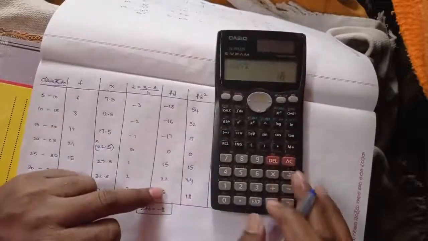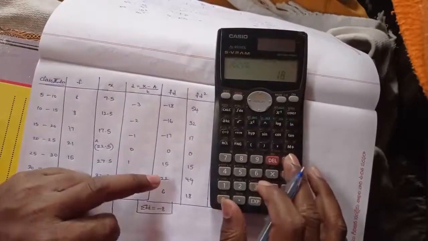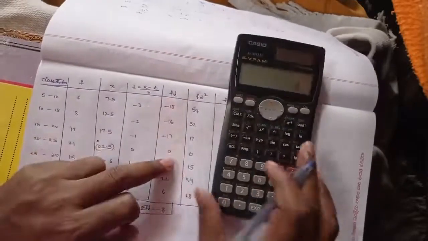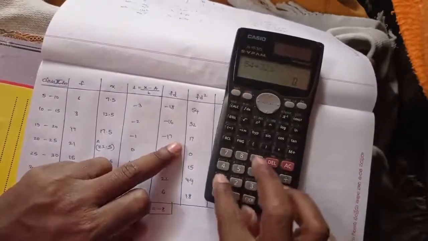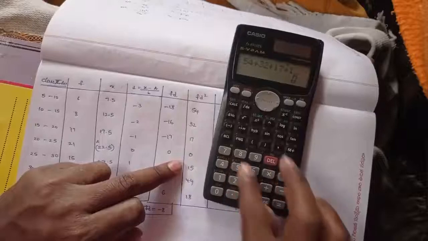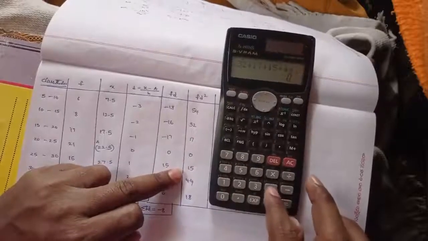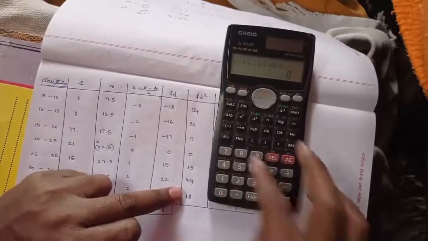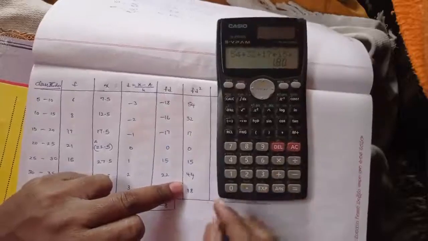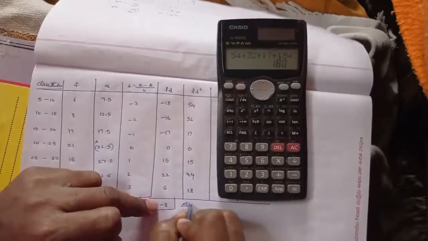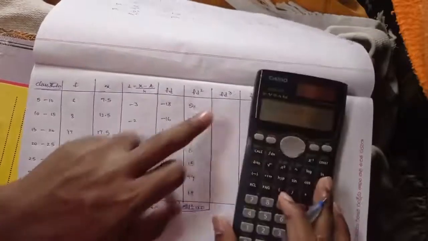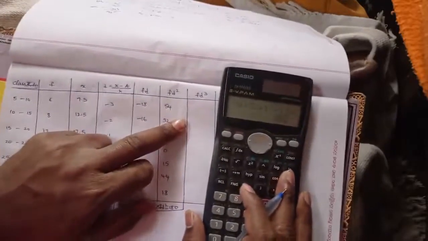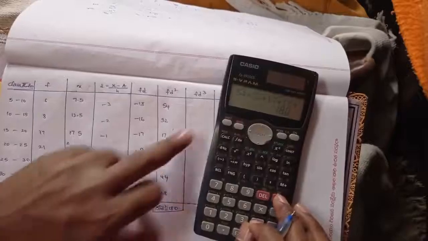So let us sum up all the fd square values. 54 plus 32 plus 17 plus 15 plus 44 plus 18 results in 180. So sigma fd square value is 180. Now let us calculate the fd cube value also.